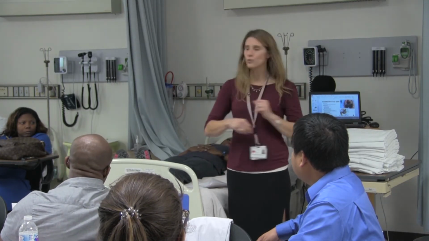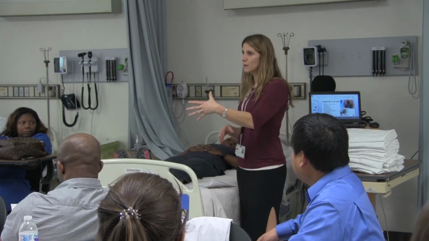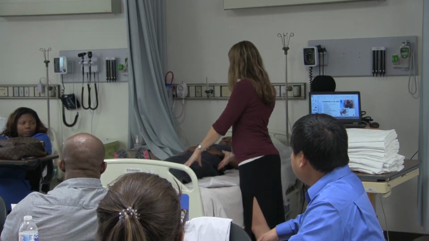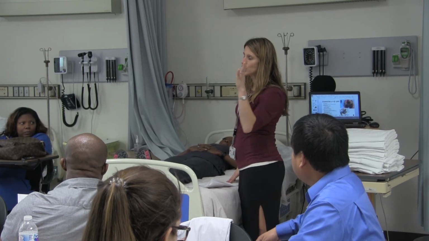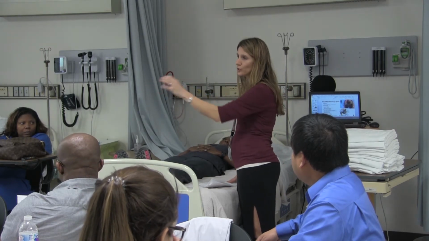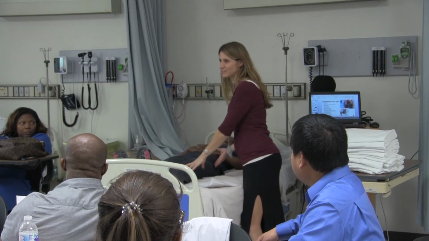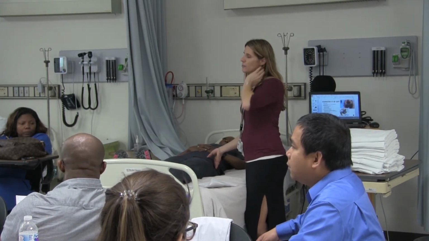Can you twist? If they can do that, and nothing hurt them, we come to this position. If that did hurt them, then I still have to screen motor units, and then they end up in this position.